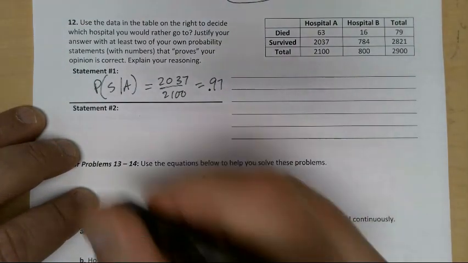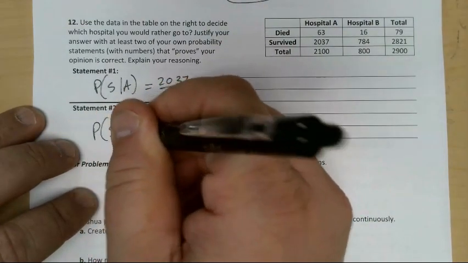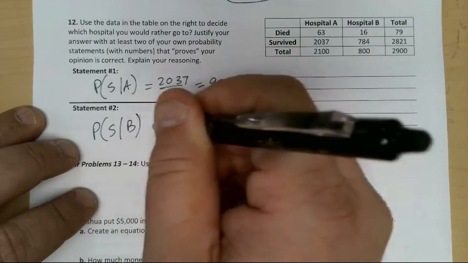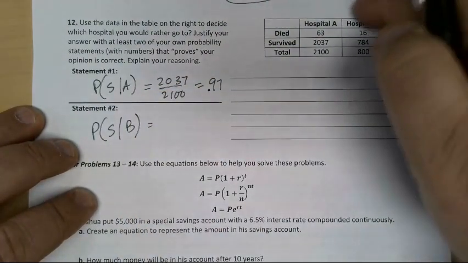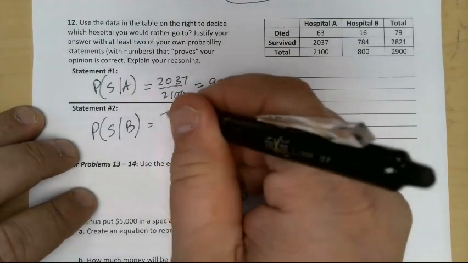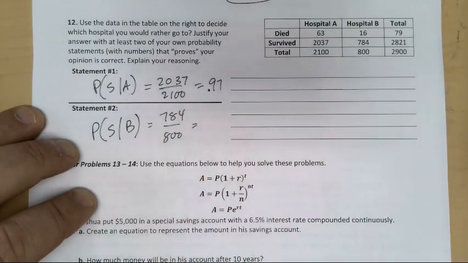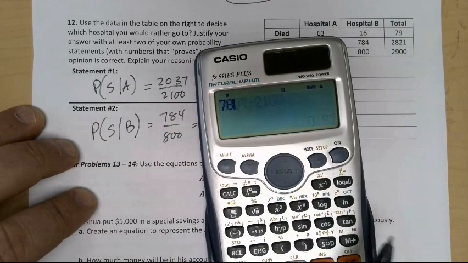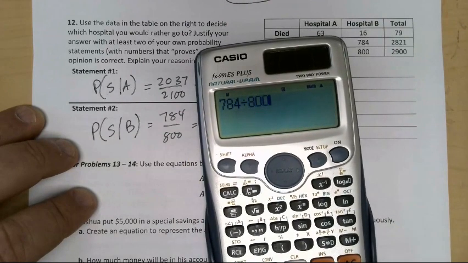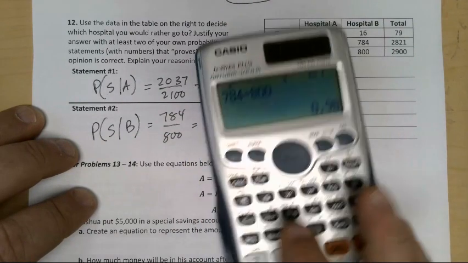What about out of B? What about the probability that I survive given I go to hospital B? Well, out of the B people, 784 out of 800 survive. Well, what is that? 784 divided by 800, 98%.